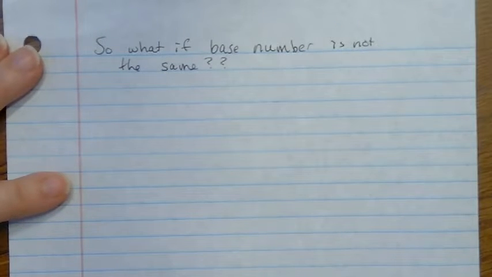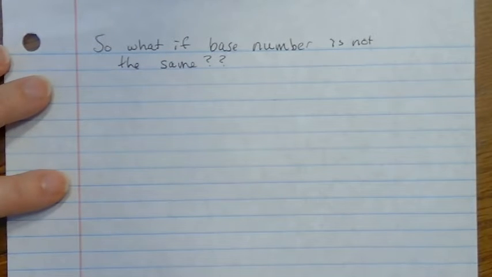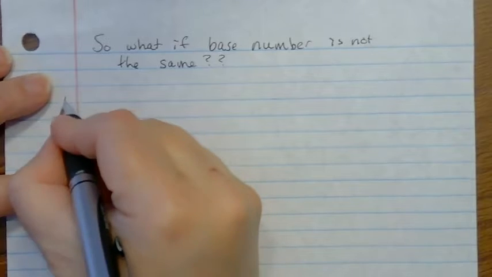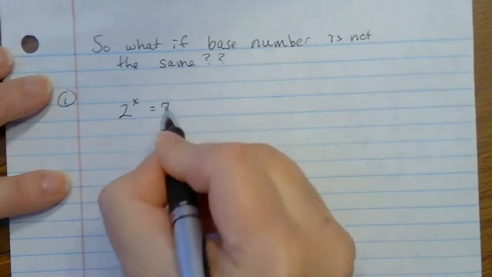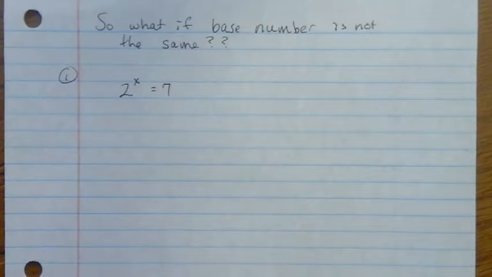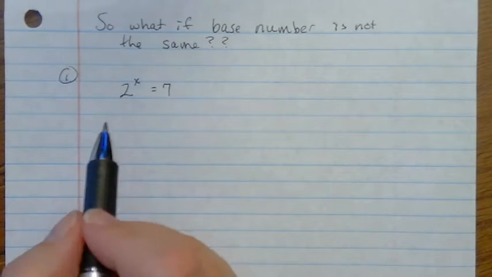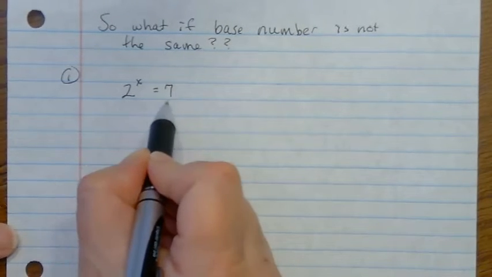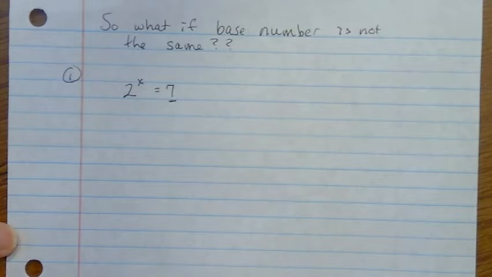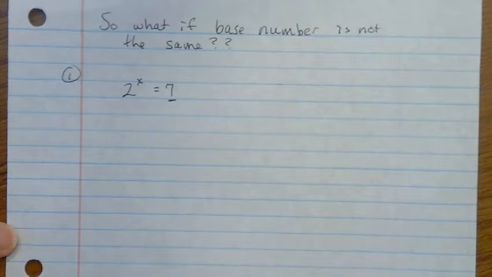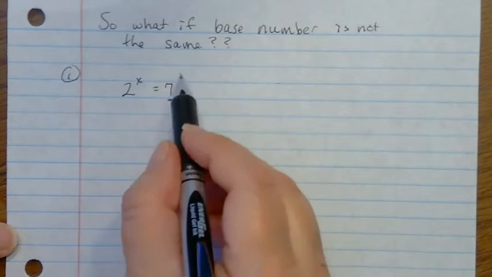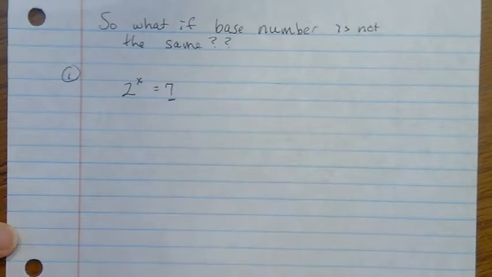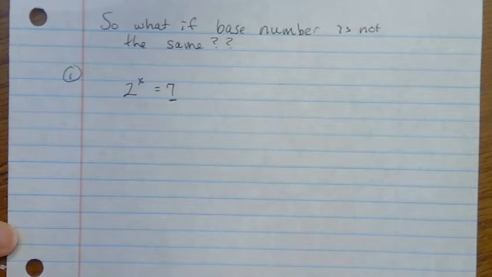So let's talk about the case now where the base number is not the same. The first example I'm going to do is 2 to the x power equals 7. So I know that 7 could never be written as 2 to some power, so this answer is not going to turn out perfect. Because if it was 2 to some power, I would just set the exponents equal to each other like I did in the last problem.